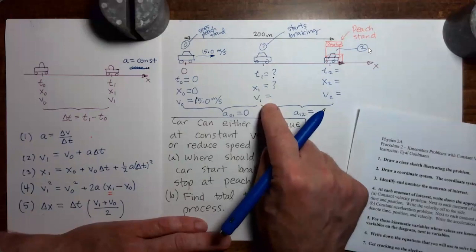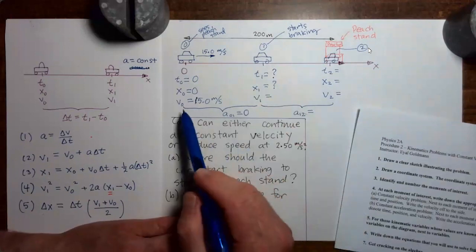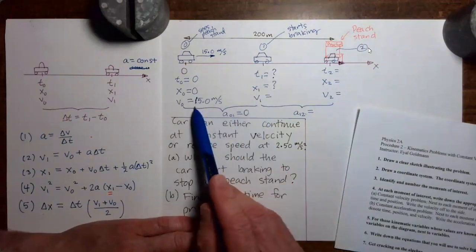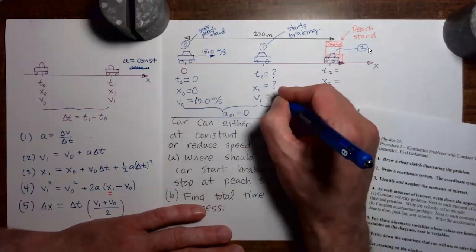Now, how about the velocity at moment 1? Well, we know there's a constant velocity all the way from moment 0 to moment 1. So if the velocity at moment 0 is 15 meters per second, it would be the same thing at moment 1.